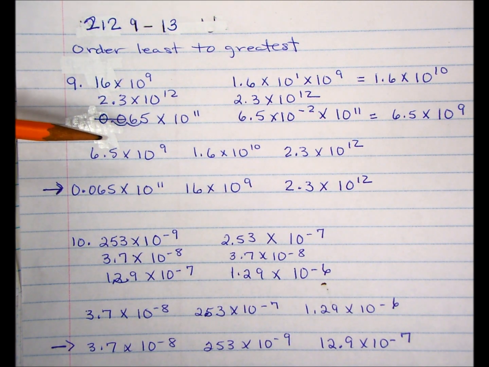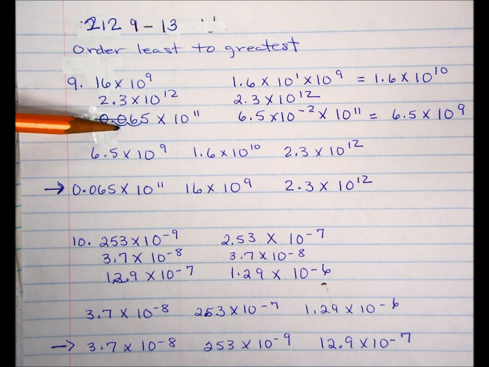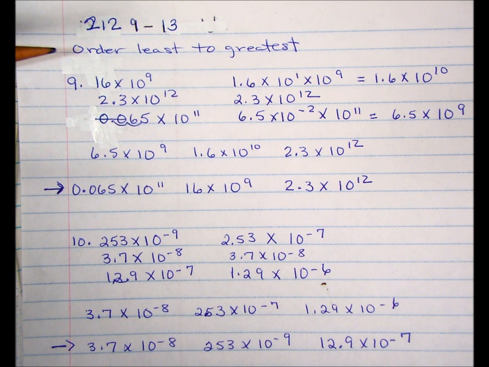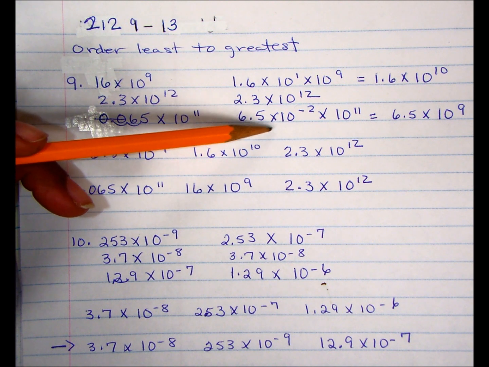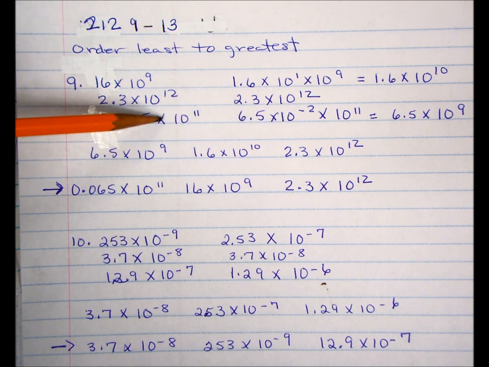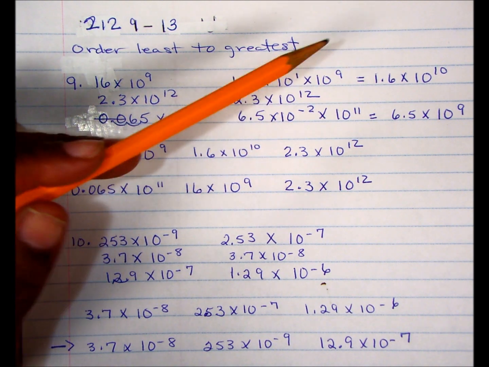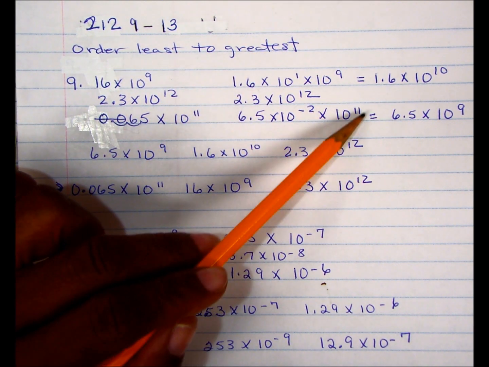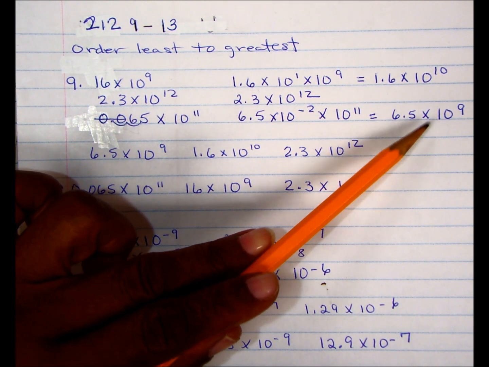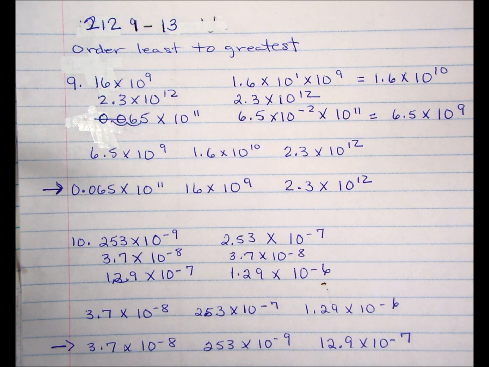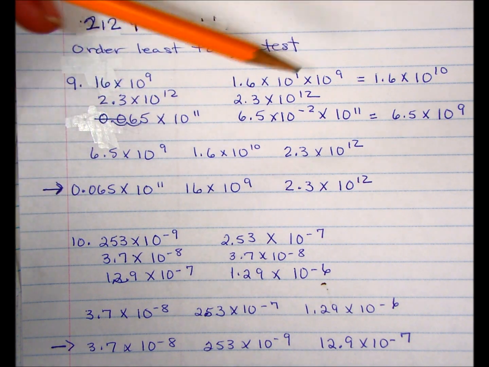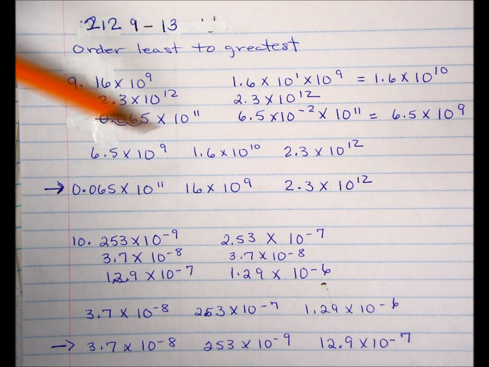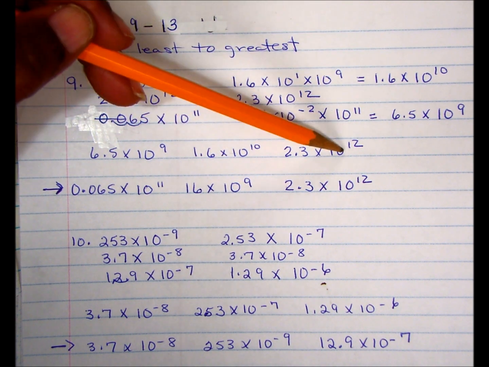And this one, we had to move 2 spaces in order to make it 6.5 times 10 to the negative 2, because we moved it 2 times. So it ended up to be 10 to the 11th power, 6.5 times 10 to the 9th power. When we ordered them, we followed what the powers were. So the 9 was first, 10 was second, and 12 was third.